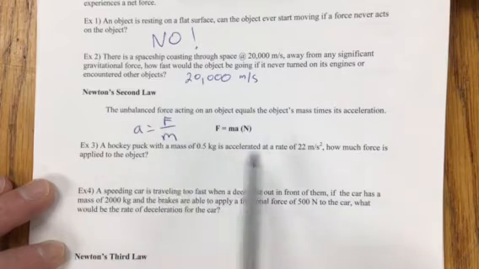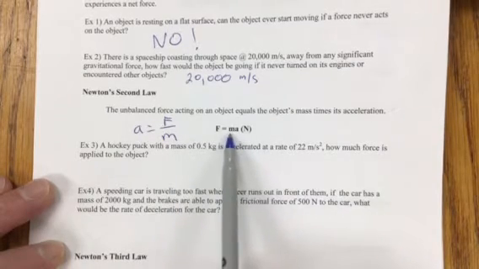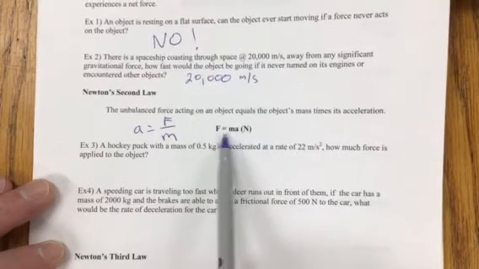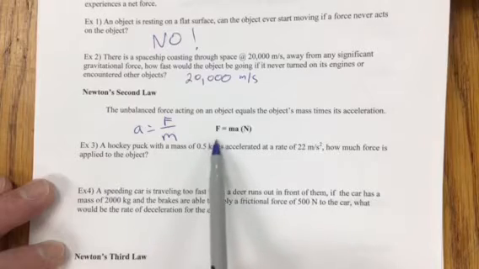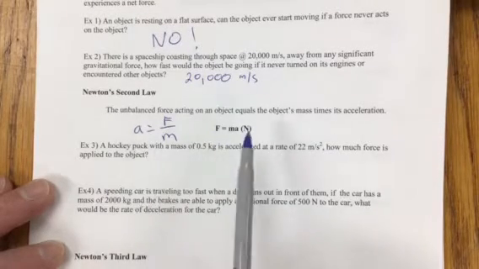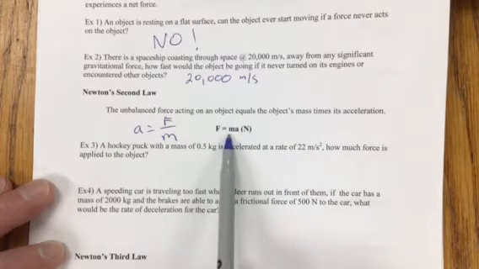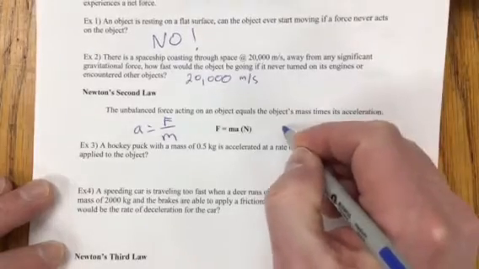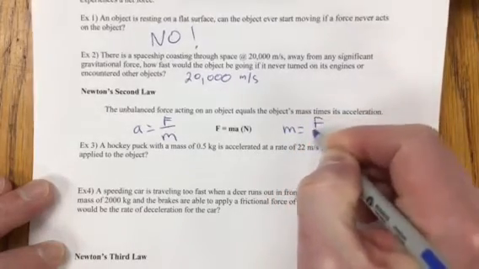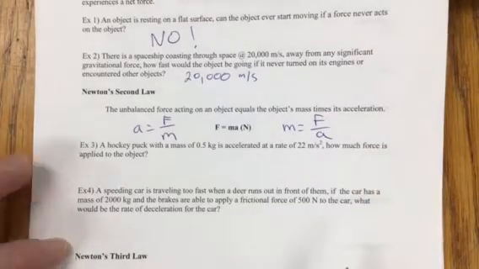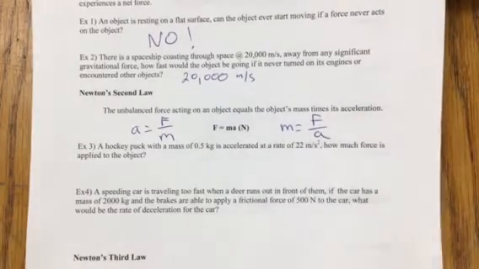Acceleration would be force divided by mass, because if you think algebraically, if we started with the force on the left-hand side and we wanted to move the m over here, in essence, you divide both sides by m, and you get F divided by m equals A, which would be this equation. If we wanted to solve for mass, we can do a similar thing. We would divide both sides by A. So if we wanted to solve for m, you would do F divided by A, force divided by acceleration would give you mass.